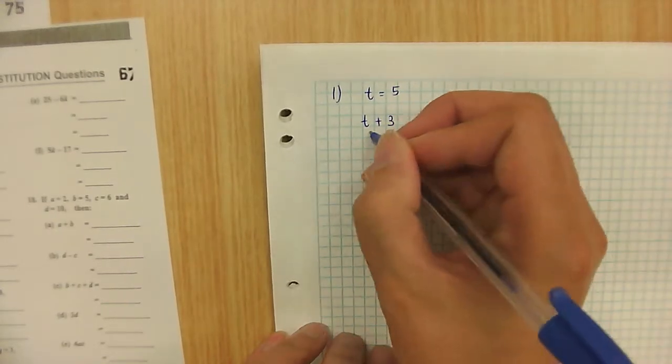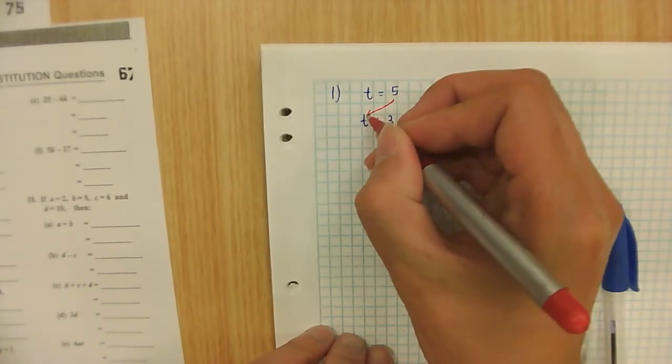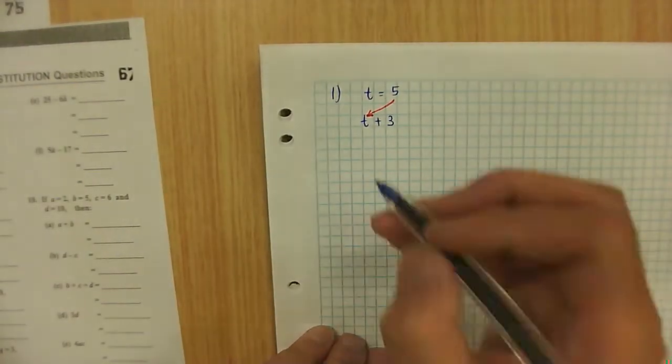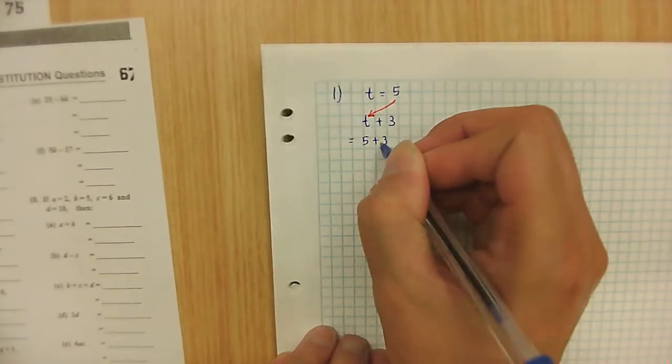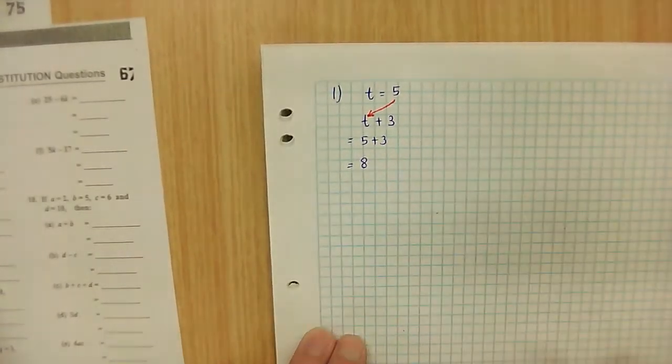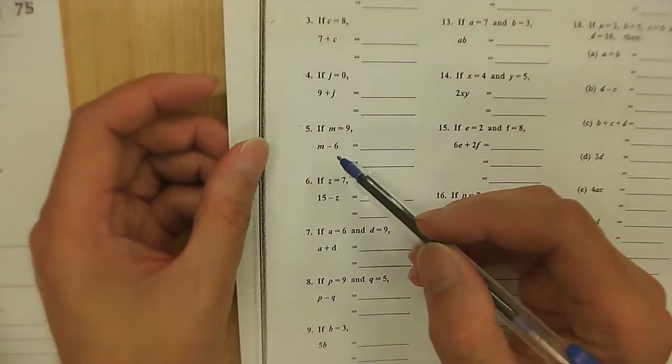So we are supposed to evaluate this. Remember, t has a value of 5. So t plus 3 will be 5 plus 3, which is 8. That's done. Now that's addition. Let's have a look at multiplication here, or maybe subtraction first.